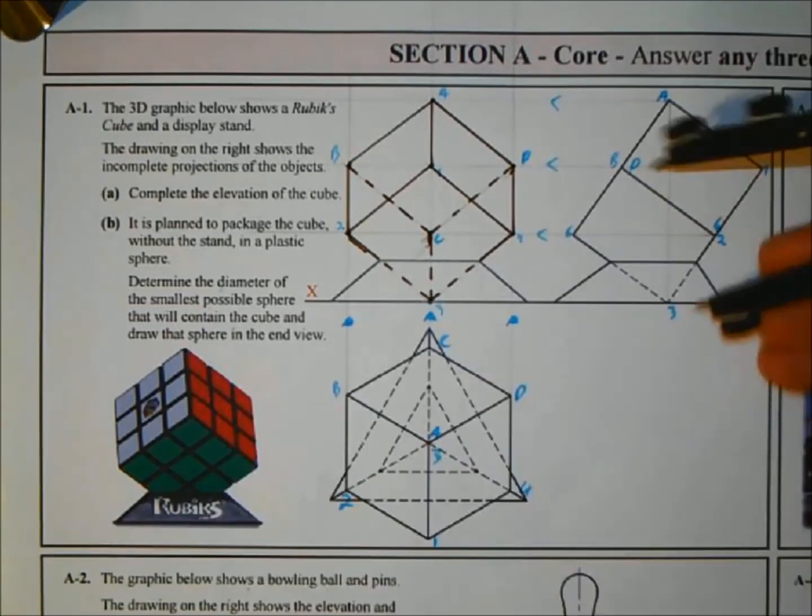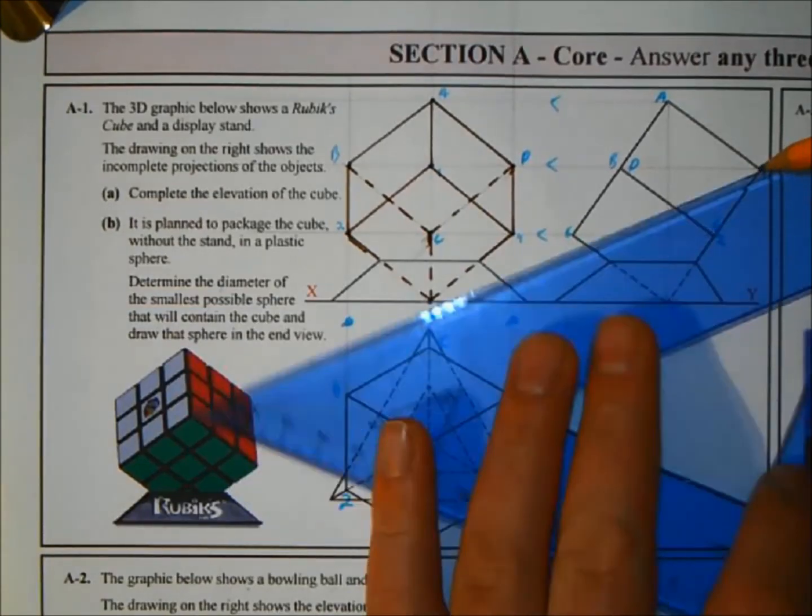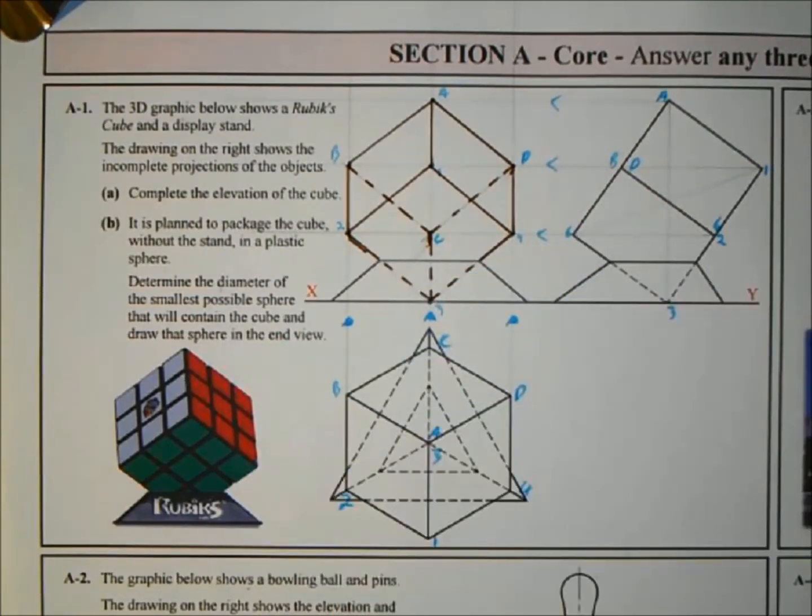No, actually joining diagonals will do the same job as that. Join 1, 6 there, that is the center.